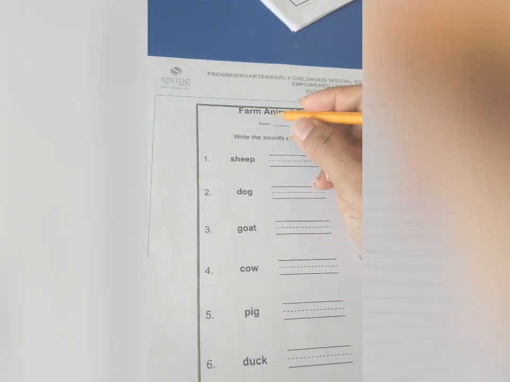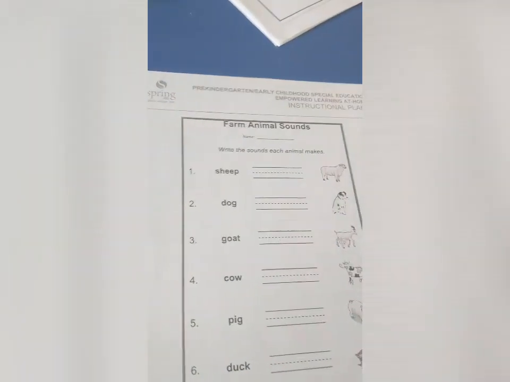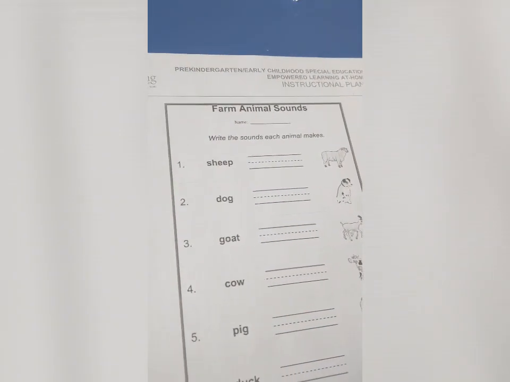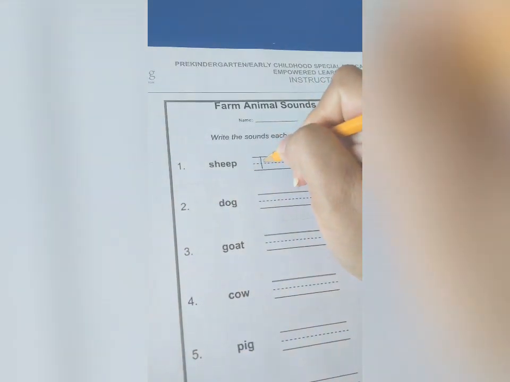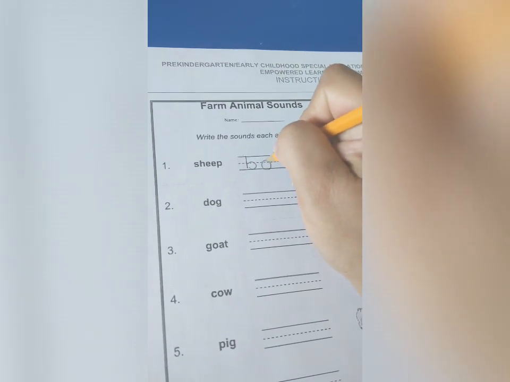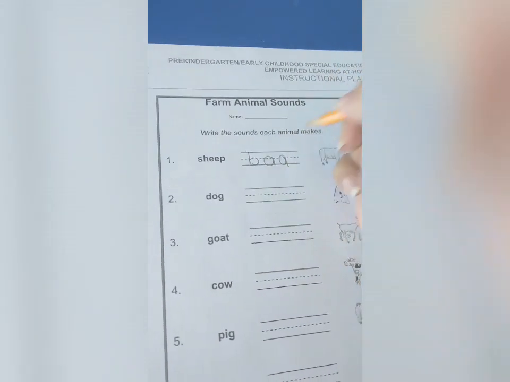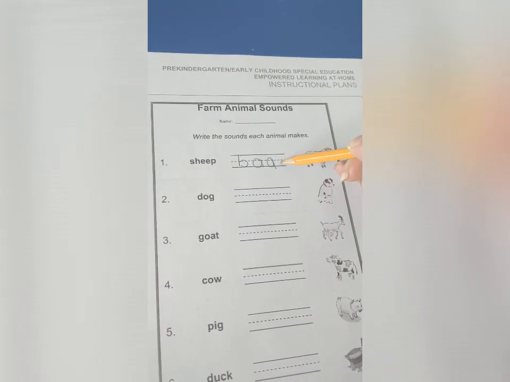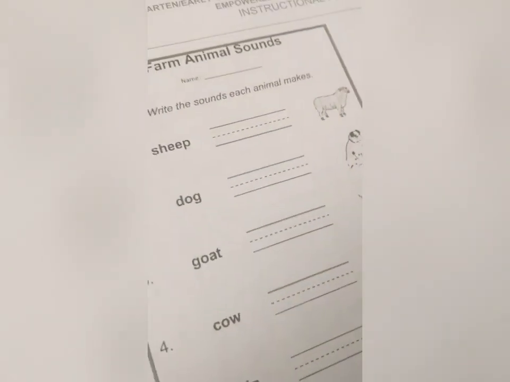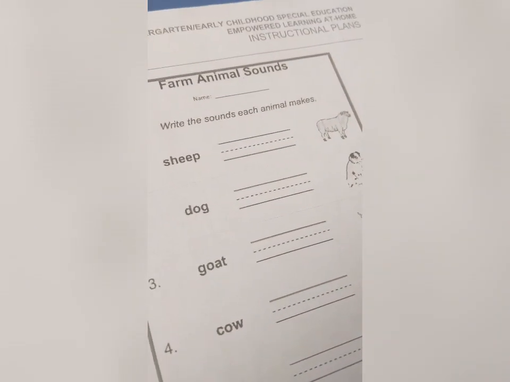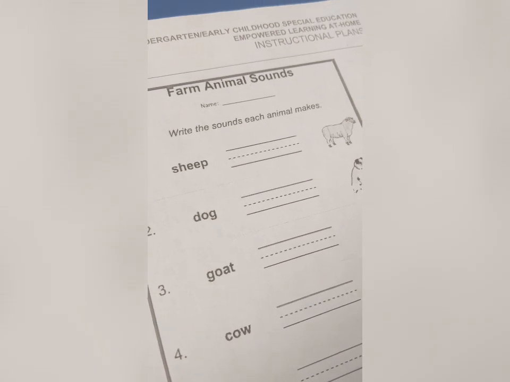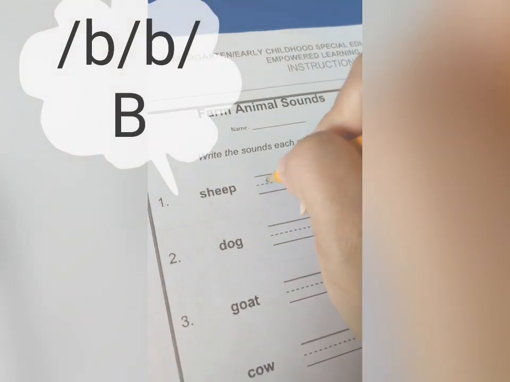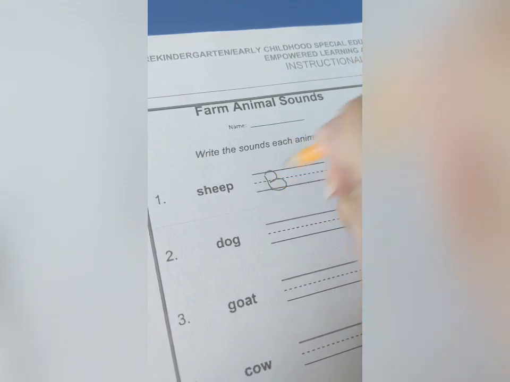So in this case, there are 2 options that you have. You can spell the word for your child. You can spell the sound ba, and the child will write B A A. So you can spell it for him or for her. But also, your child can simply write the initial sound. So ba, ba, ba, b. Then your child can write the letter b.